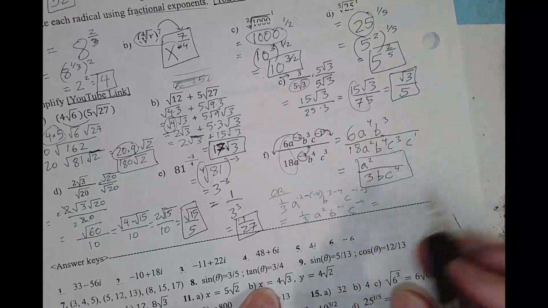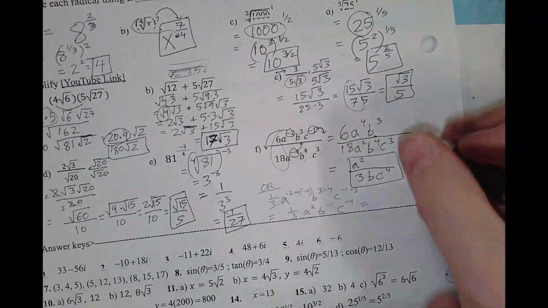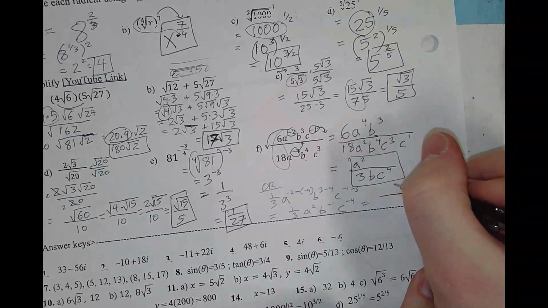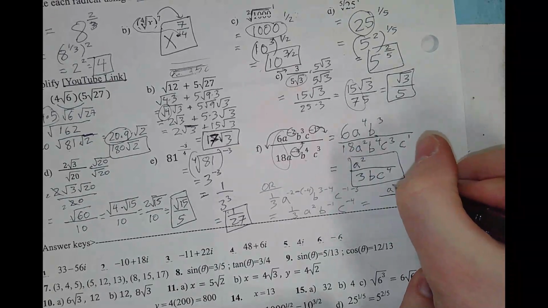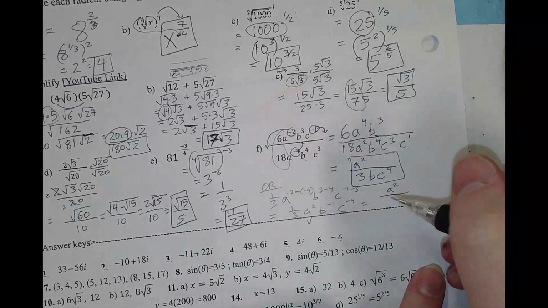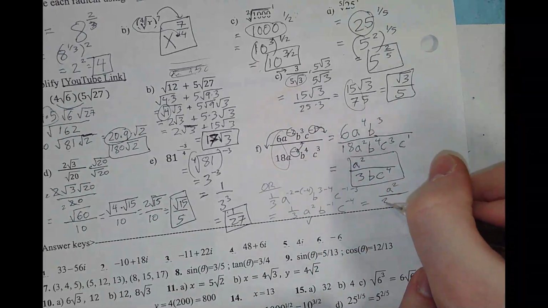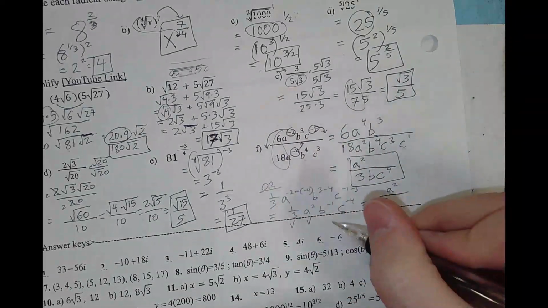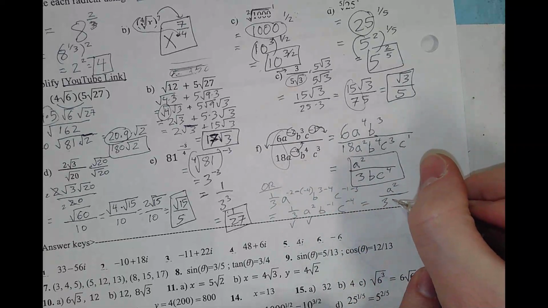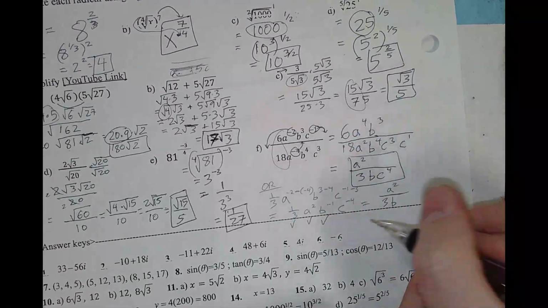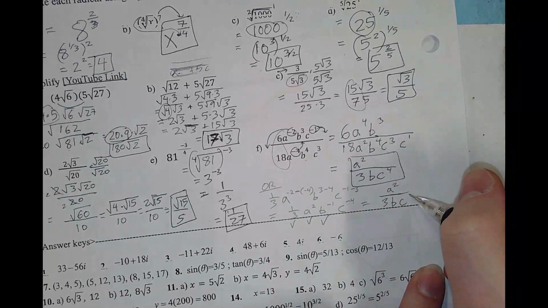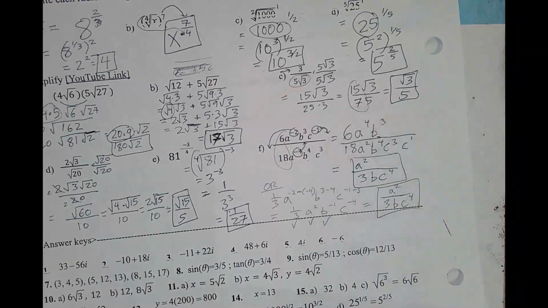So if it's positive, it's on the top. If it's negative, it's going to be on the bottom. So we have a squared on the top. We have the 3 on the bottom now. B is negative, so it's going to be on the denominator as positive. And c is negative, so it's going to be on the denominator as positive. And that's another way to get to our answer.